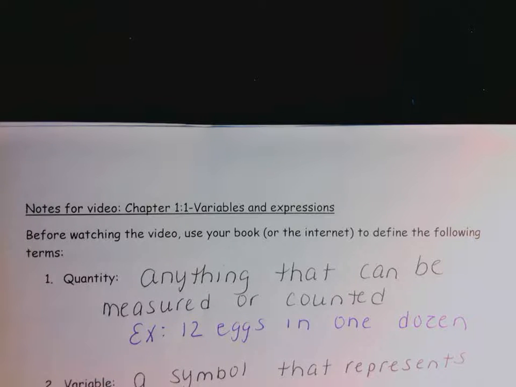This is the video for Lesson 1, Chapter 1. Let's go over our vocab terms. A quantity is anything that can be measured or counted. So for example, if I say there are 12 eggs in 1 dozen, I have a quantity of 12 eggs.